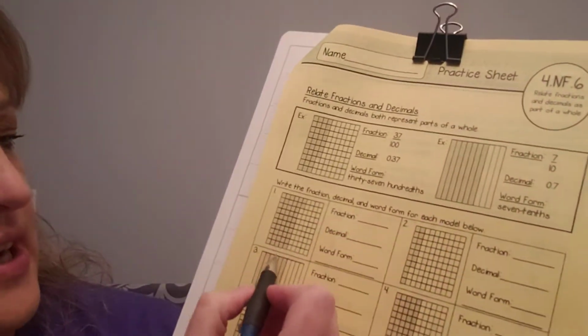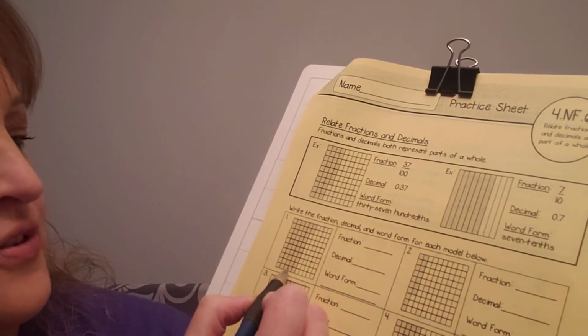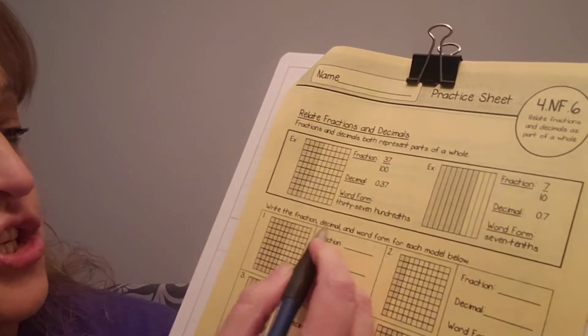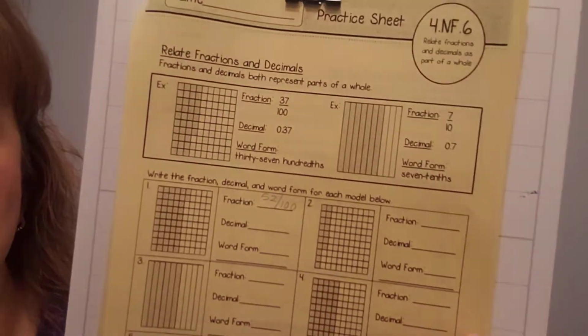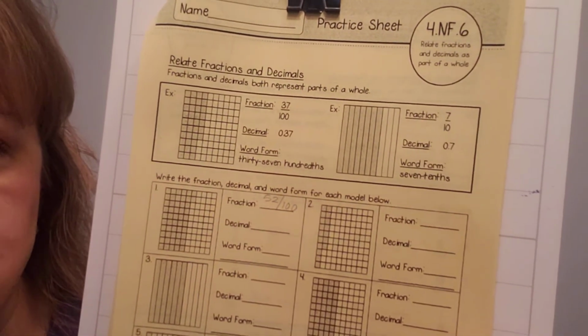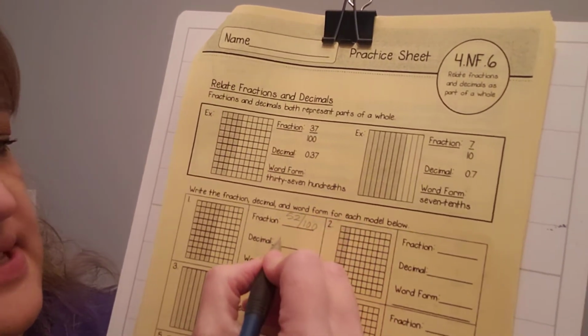All right, so we're going to do this page together. What is my fraction on this first one? I have 10, 20, 30, 40, 52 out of 100. And what's my decimal? These are split up into pennies. So I have 2 decimal places.